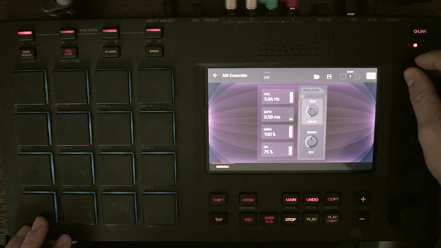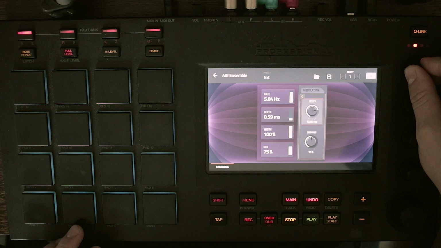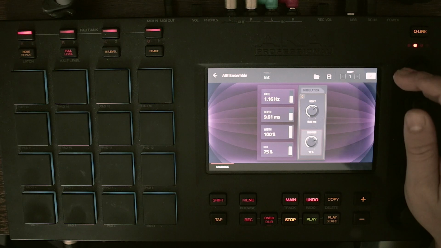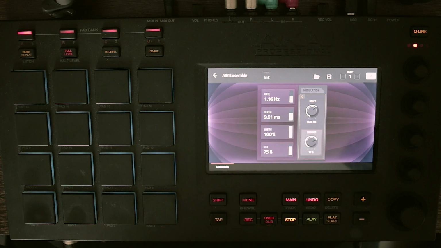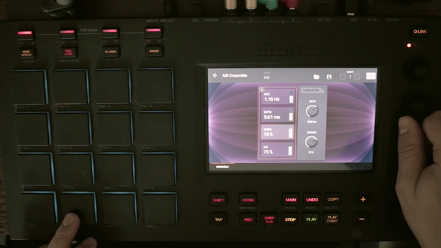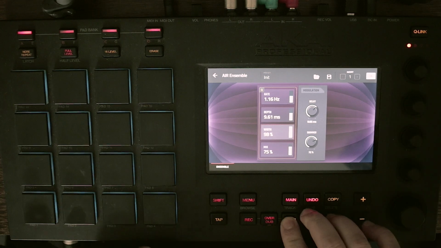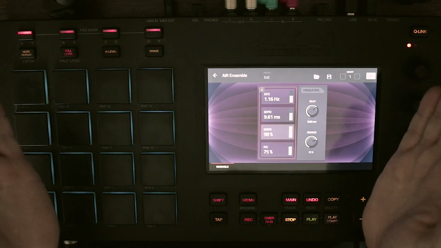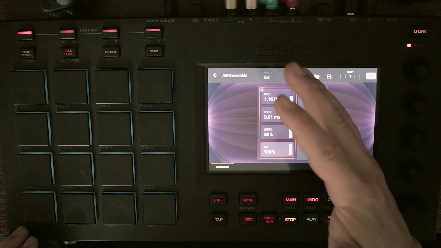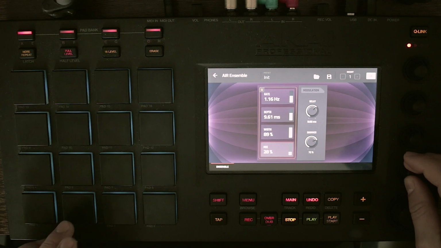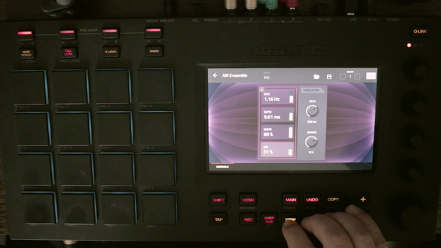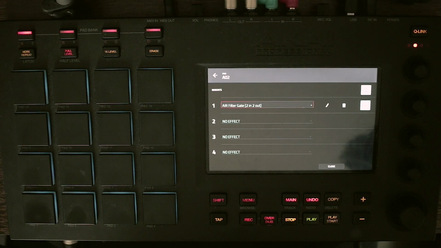You also have a delay time right there. The shimmer will randomize the delay time over the effect that you are creating. You also have a width that you can control, bringing that effect more towards the center or to the sides. We also have the mix right there. That's the wet signal if you want to hear just the effect, or if you want to mix it with the dry signal. And that's the ensemble.